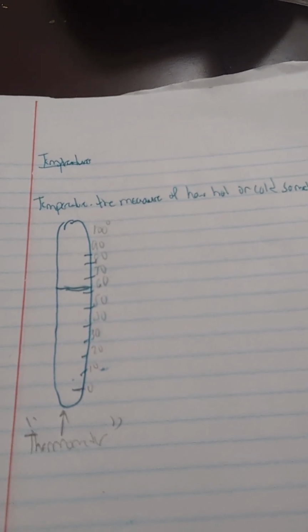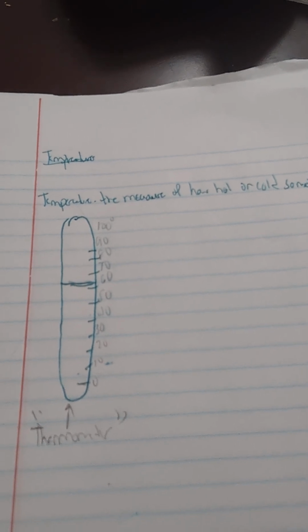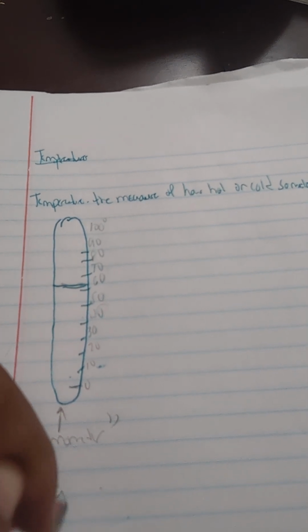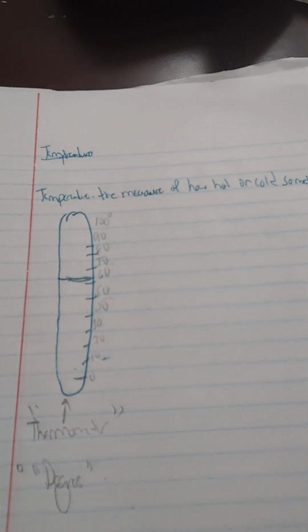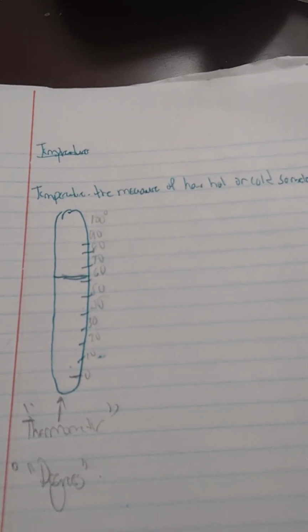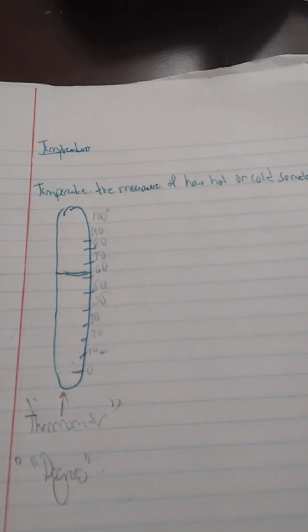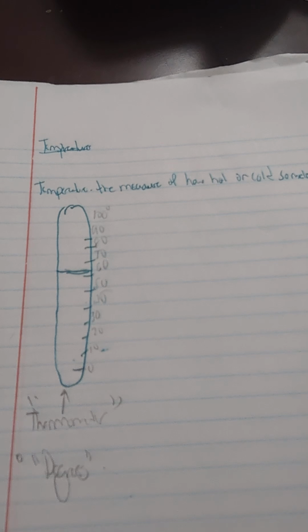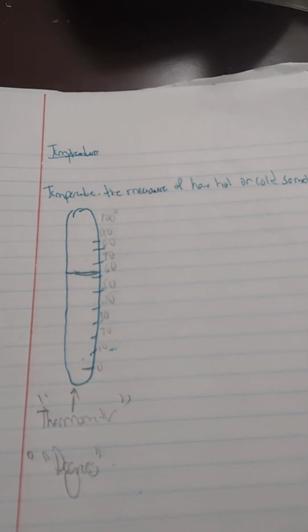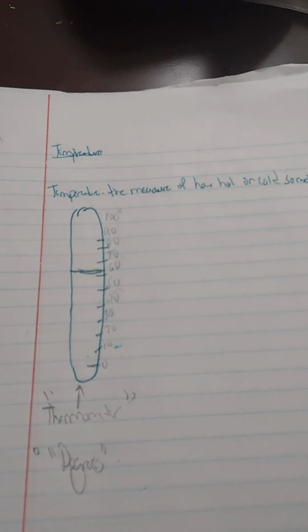Now, when we measure temperature, temperature is measured in degrees. Okay, this little circle thing at the top is called a degree. So when we say it's 90 degrees outside, or it's 80 degrees outside, or it's 50 degrees, we measure things using this thing called a degree. But the context of temperature depends on which scale we're using, right?